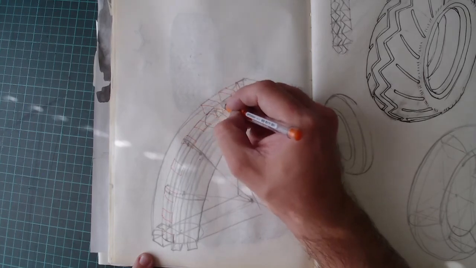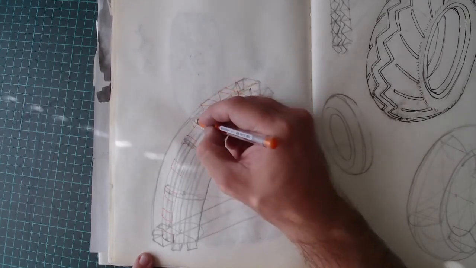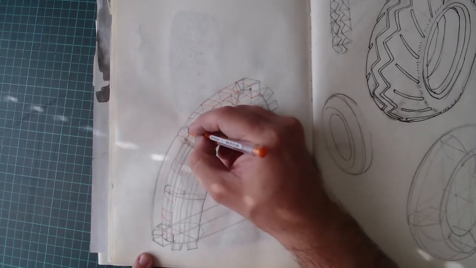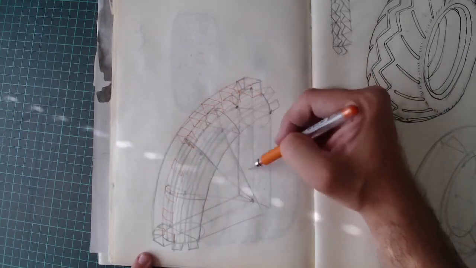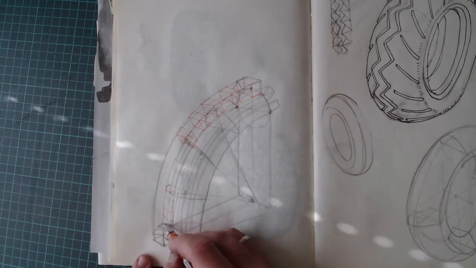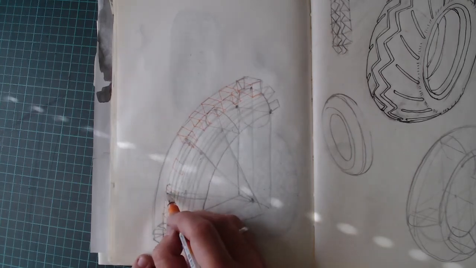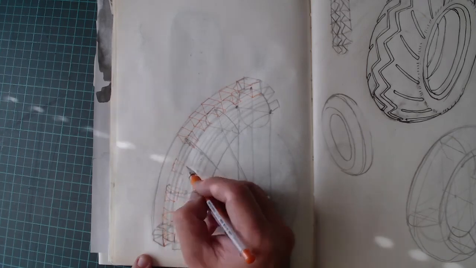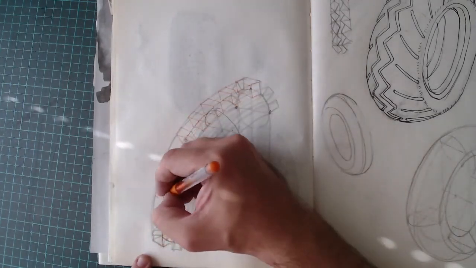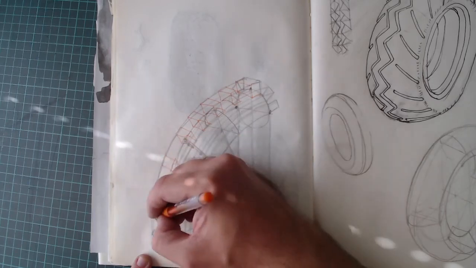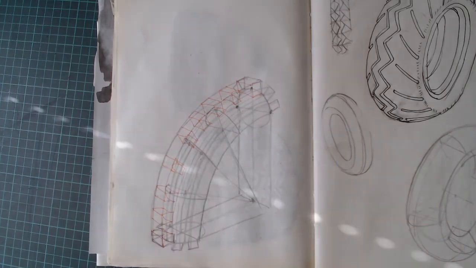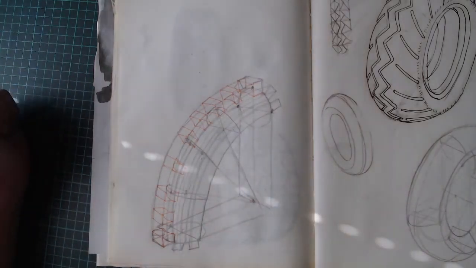I hope my phone will not turn off. And all this time, you see, I keep this idea of line directions. So it's this middle part there.